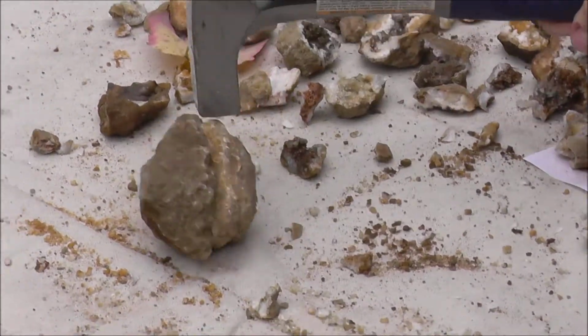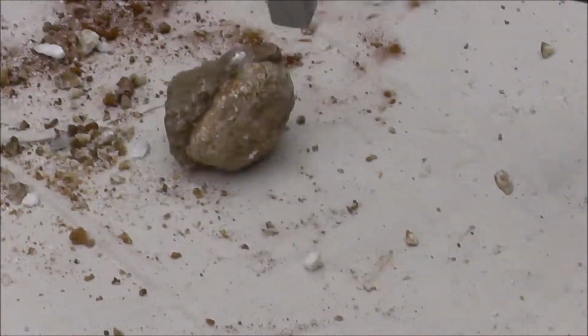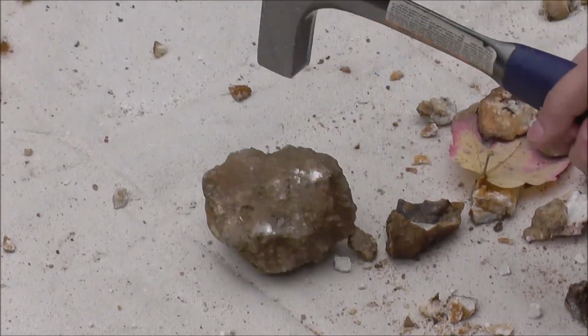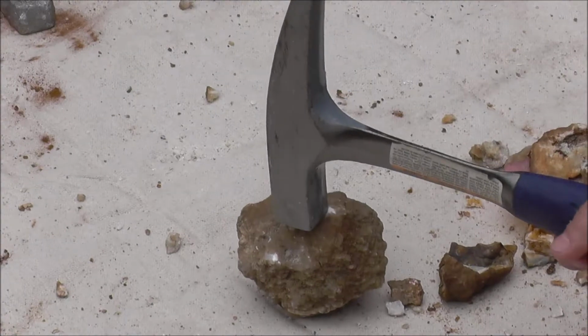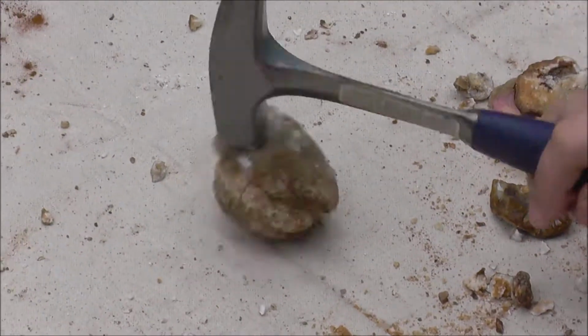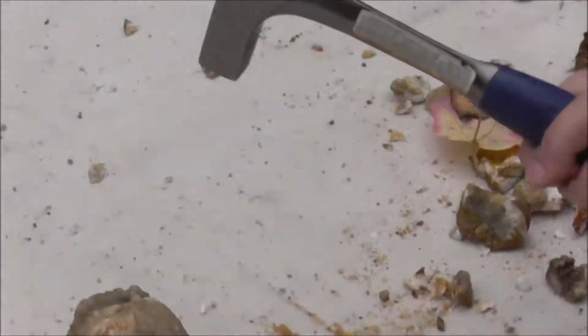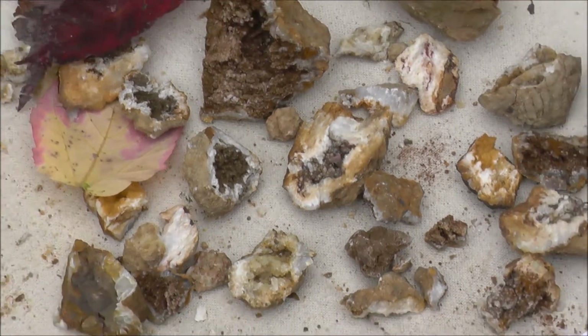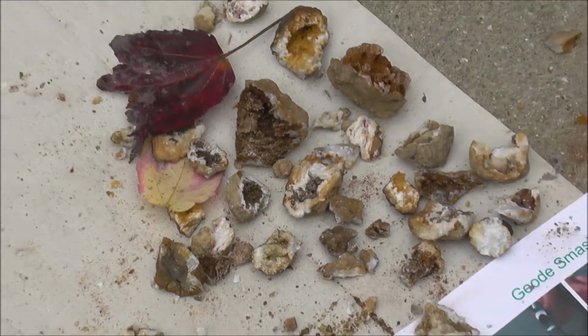Come on. You can do it. There you go. I mean, they're beautiful and everything else. With volcanoes.